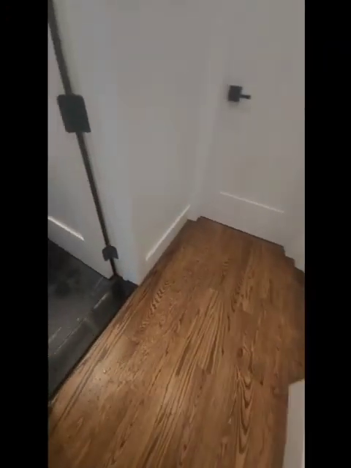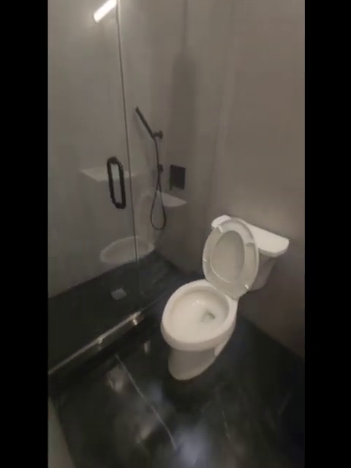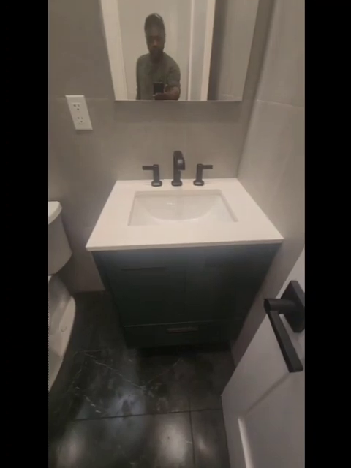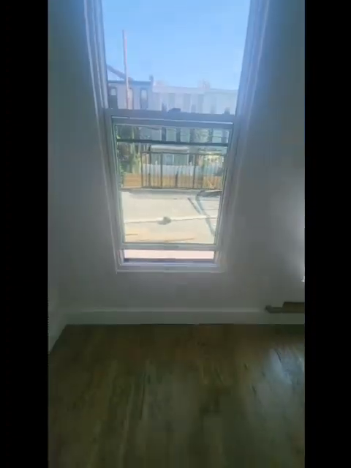So this is another one of the units in the apartment. This is the bathroom. It's cleaned out. It's doing an inspection. It's another room. Windows are cleaned on both sides.